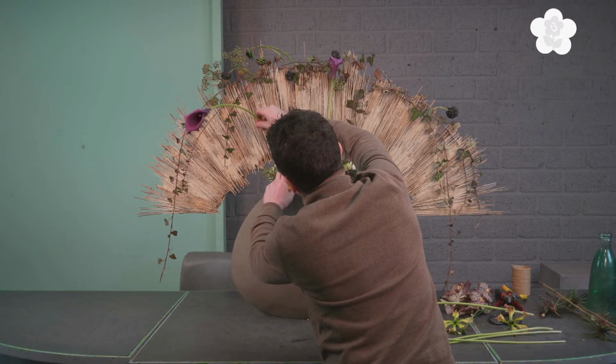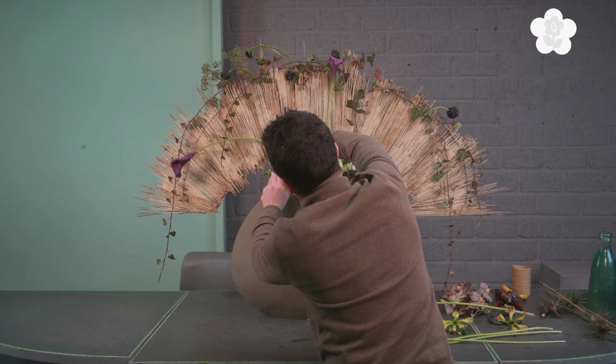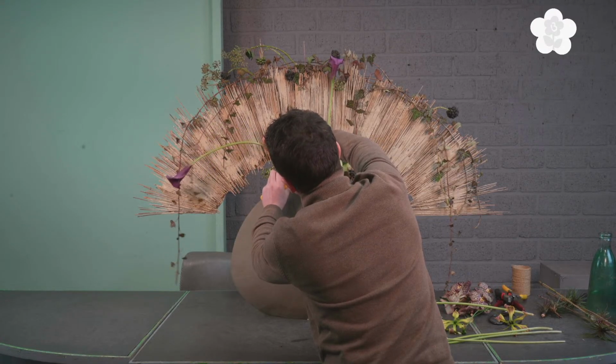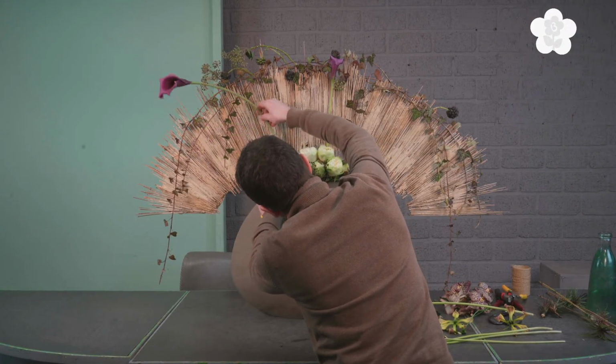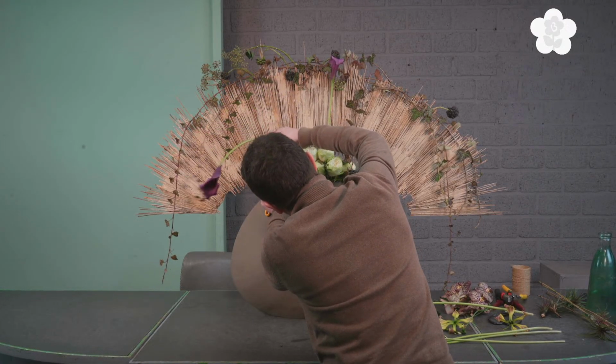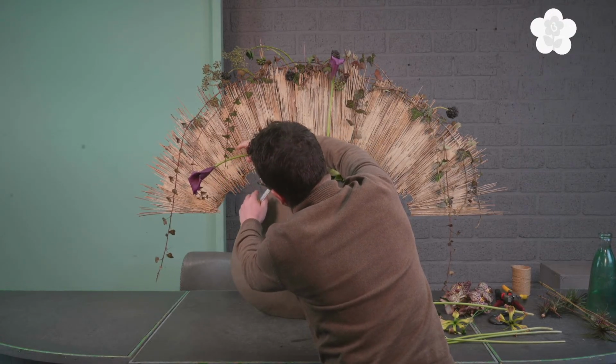And also, the line with the calla lily is very important because I repeat again the shape of the structure, because the shape is like a fan.